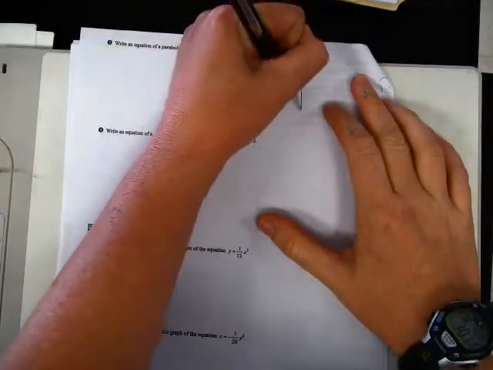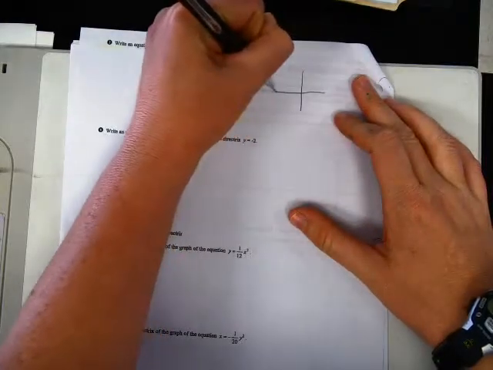Okay, next page. The next one asks us to write an equation of a parabola with vertex at the origin and a focus at (-5, 0). When I'm starting a problem like this, the first thing I do is make a little sketch to show what I have and figure out what I need. So off to the side, I'll just draw a little sketch. And remember, this is just for your information. It doesn't have to be perfect.